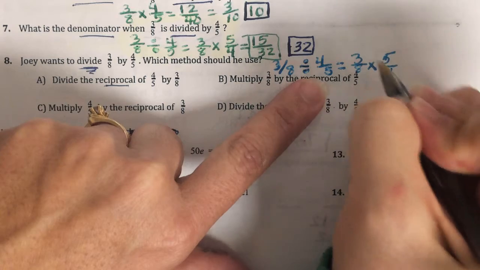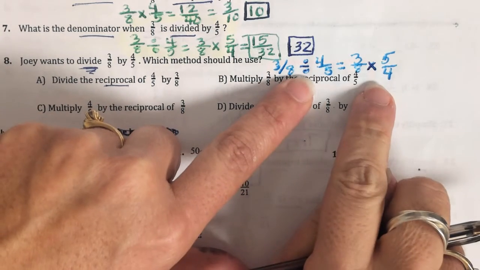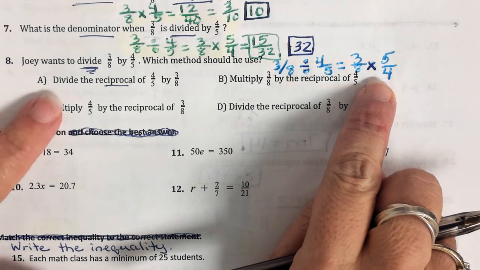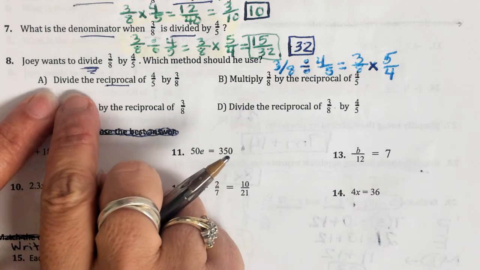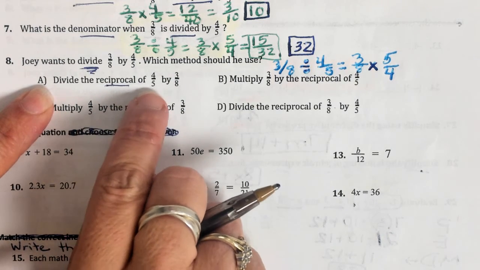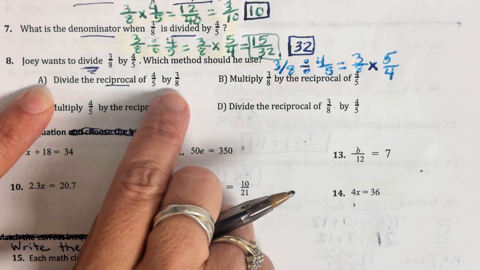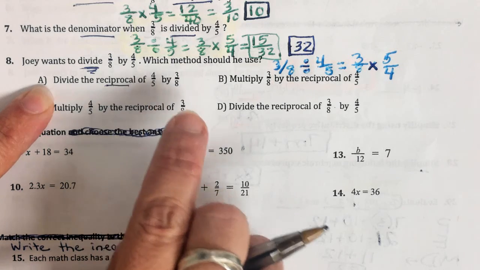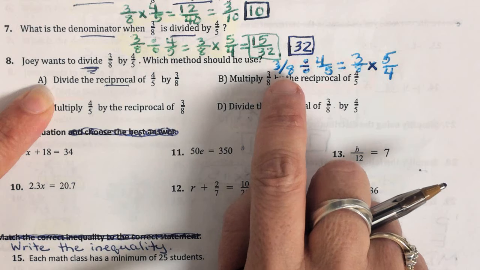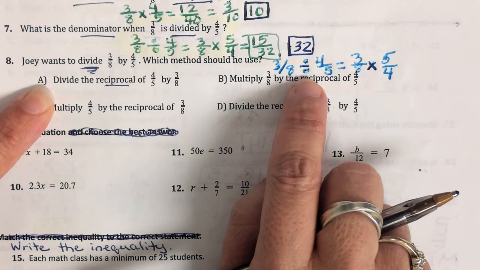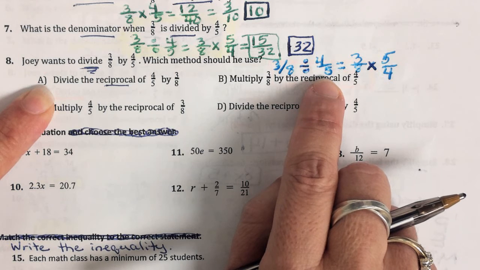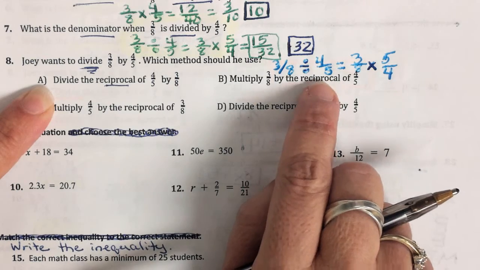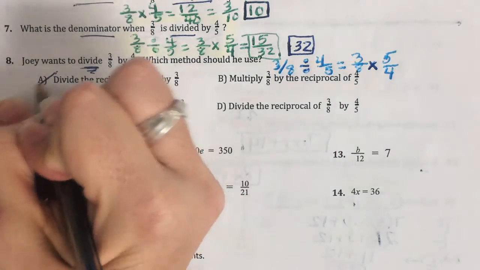So what I've done is now made almost like a little cheat sheet. This is what division should look like. This is what multiply should look like. Then I start reading my sentences. Okay, letter A says, divide the reciprocal of 4/5 by 3/8. Well, I need you to think about it. If you're doing division, this is 3/8 divided by 4/5. Can you flip around division? No. So that's why that one's wrong. They got it in the wrong order, I guess is the best way to explain it.